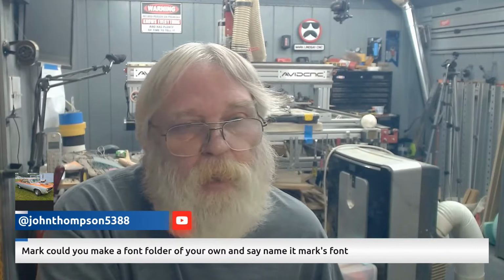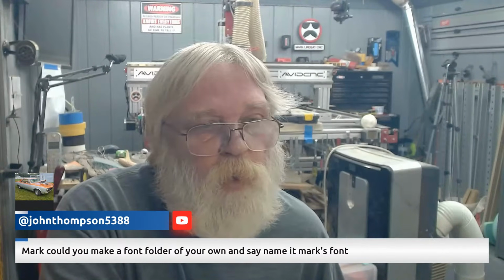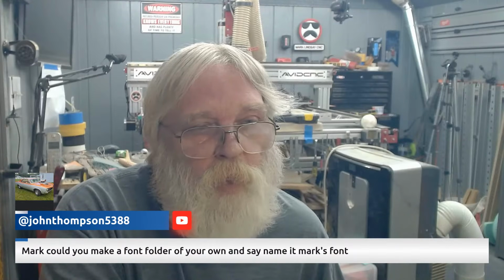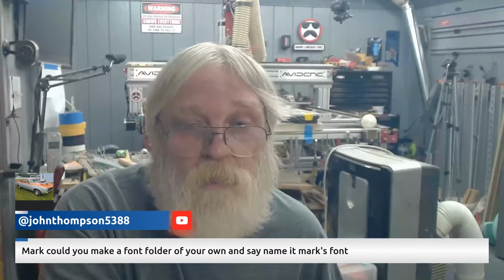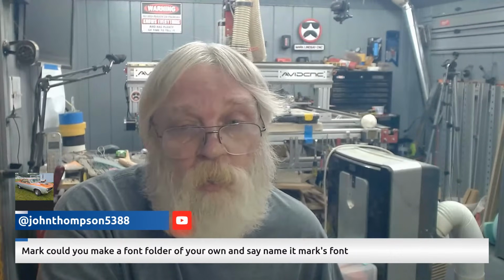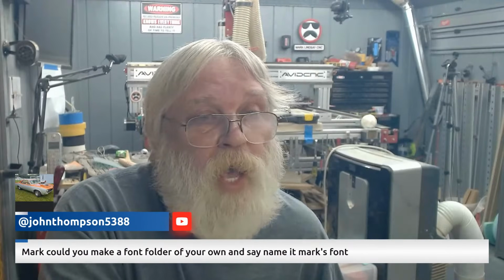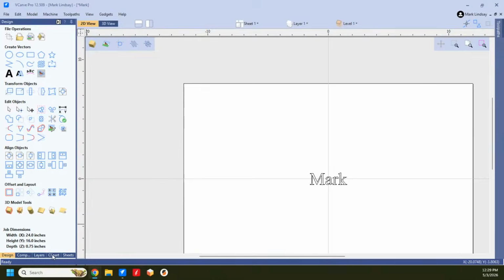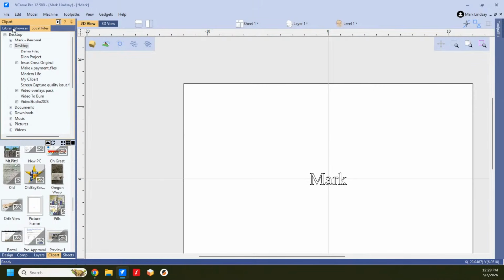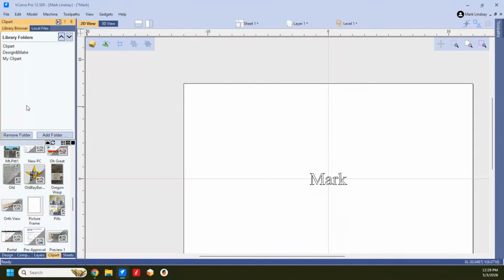John Thompson is saying, Mark, could you make a font folder of your own and name it Mark's font? Yes, you certainly could. You're in complete control. And in fact, jumping back here real quick, over here in the clip art library, go into the library browser, you have the ability to add a folder there.